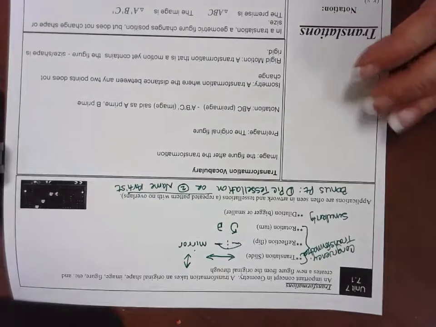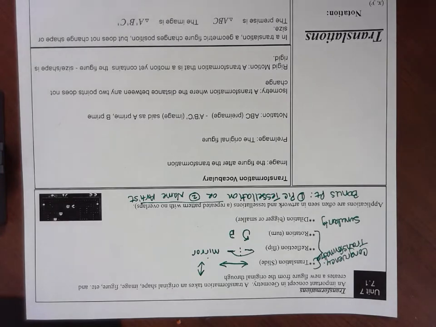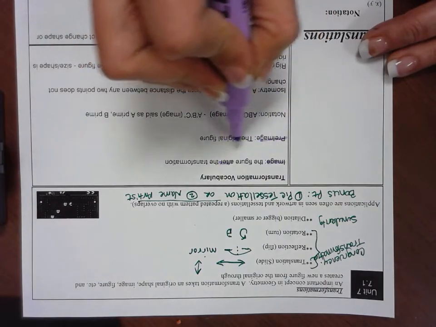Alright, so we have some transformation vocabulary that we've got to talk about. The image is the figure after the transformation, okay? And then the pre-image is your original figure. Pre meaning before, so it's before the transformation.